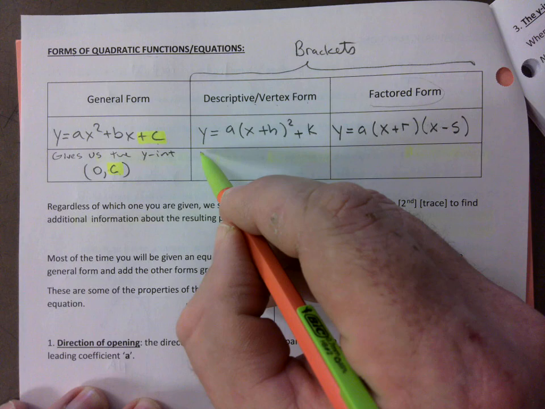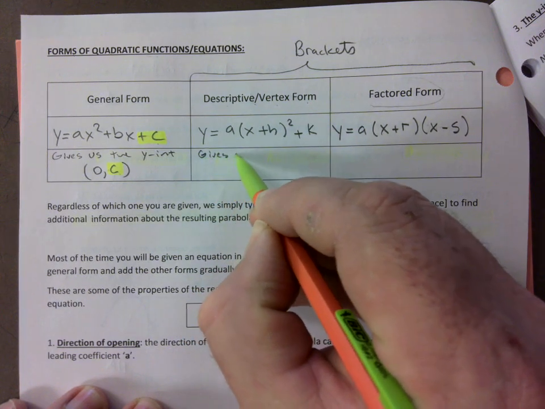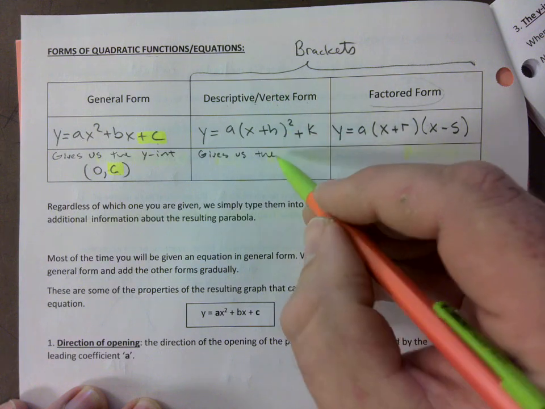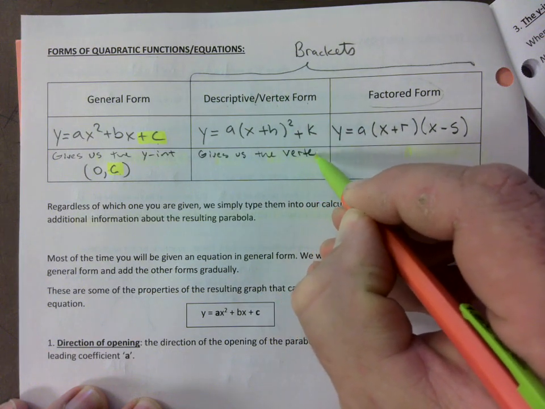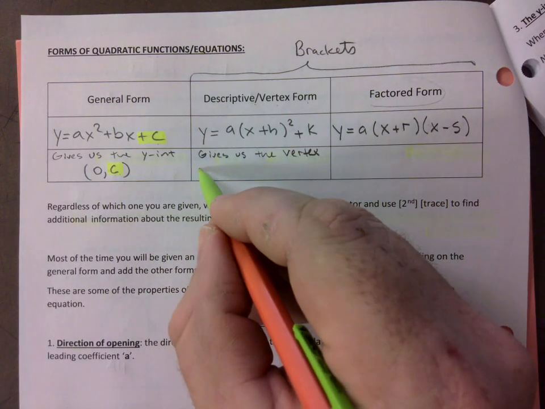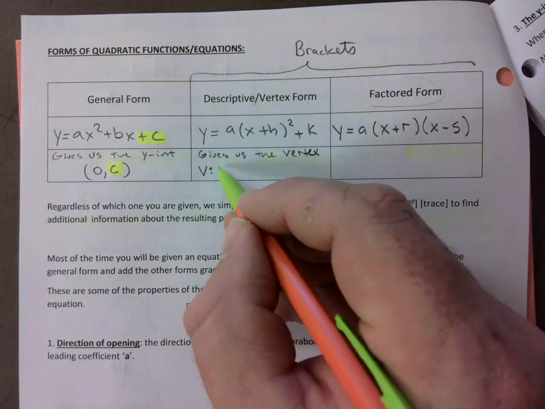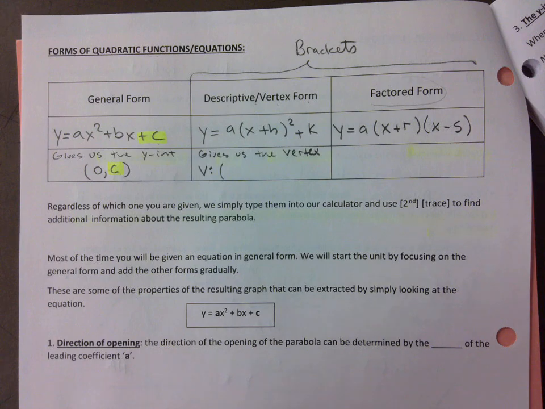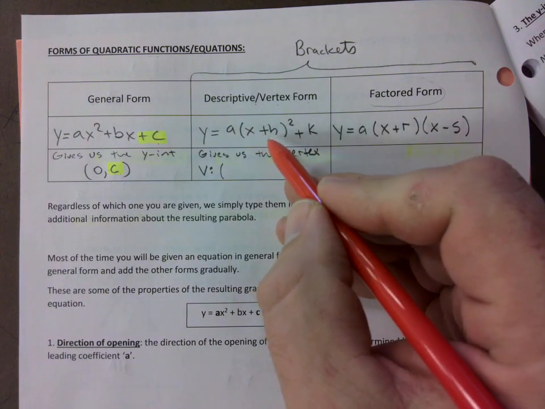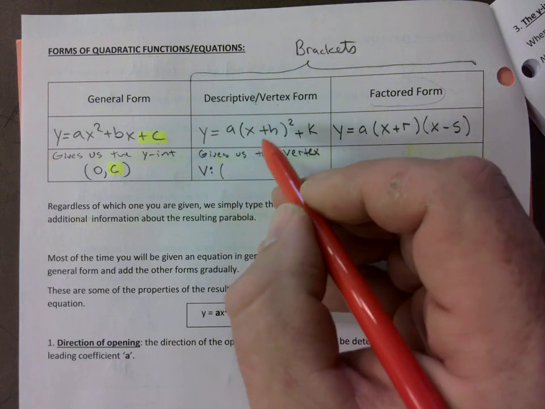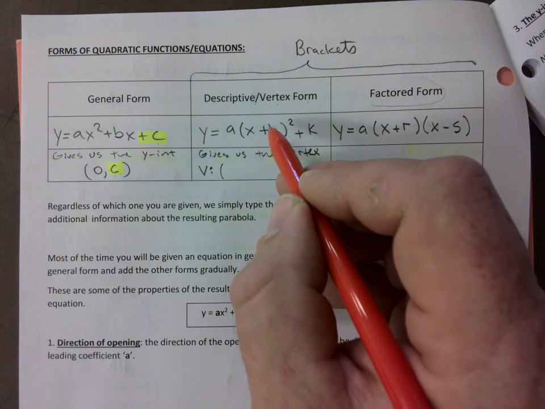What does this one give you? It gives us the name says it, the vertex. Do you remember what the vertex is? It's either the highest point or the lowest point. So we usually go vertex like this, and this is where you have to be careful. I'm going to use a red pen for this one. You're going to grab the h, that is going to be the x coordinate of the vertex, but you need to change the sign of whatever is in there.